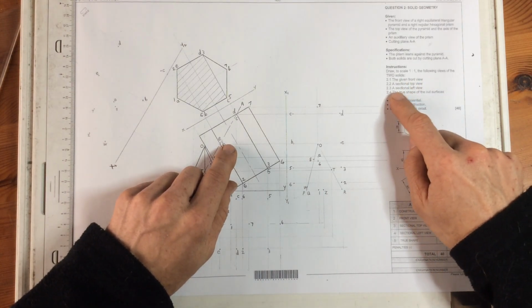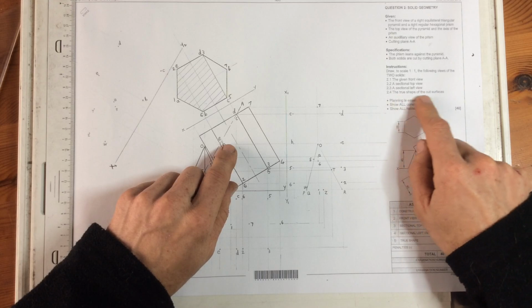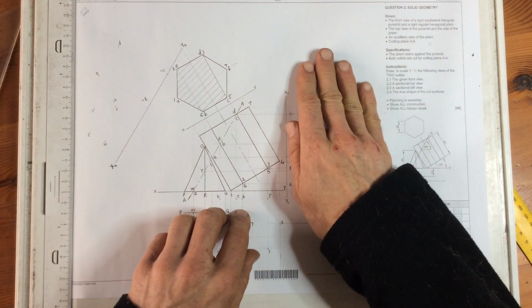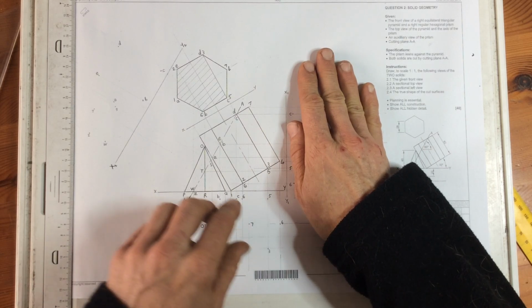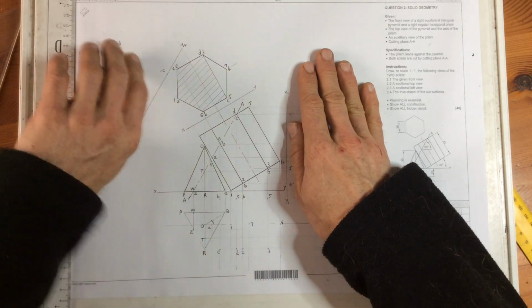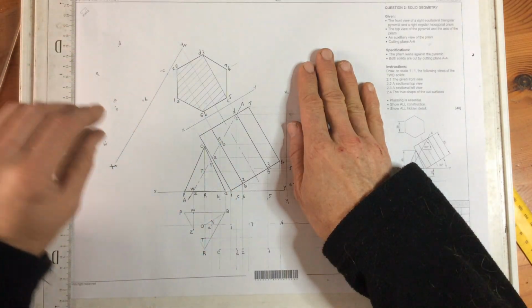It tells you that you need a sectional left view, a true shape of cutting plane, and you need a top view as well. Okay, I need the space for the left view on the right hand side because it's a first angle orthographic, the top view below, and my auxiliary view off to the side showing those cutting planes.